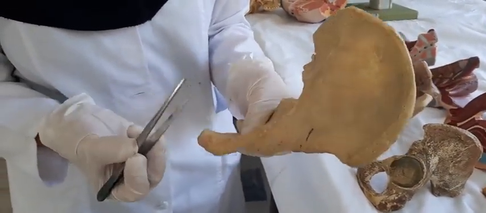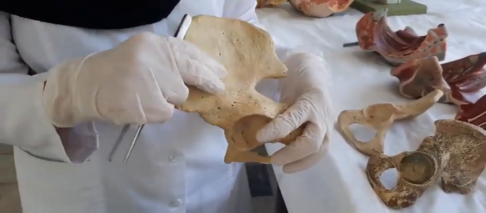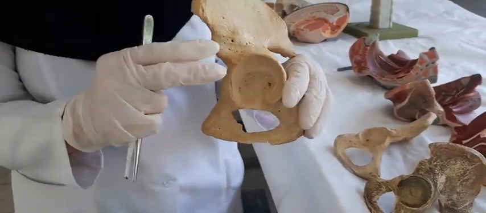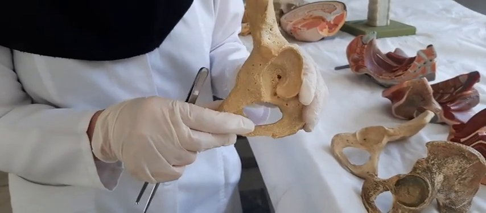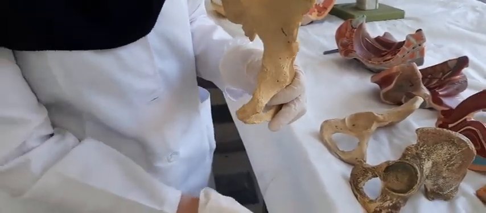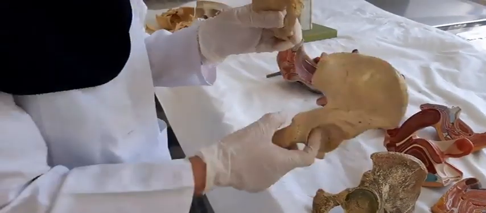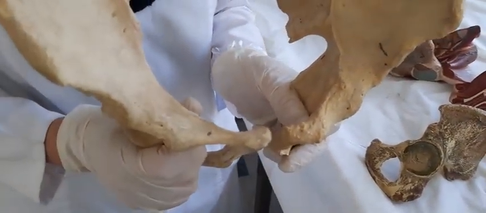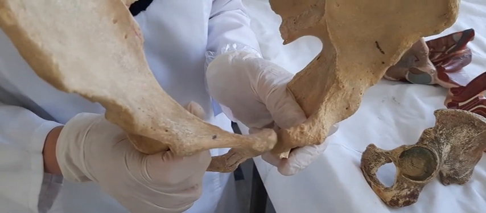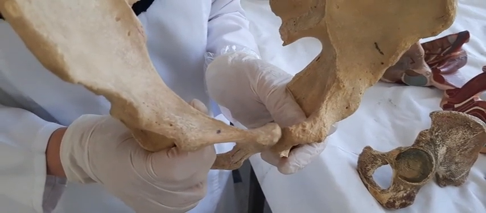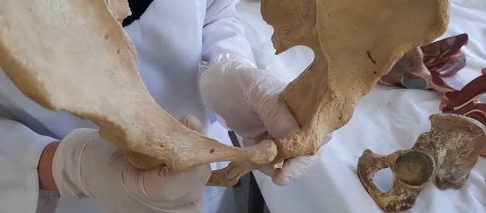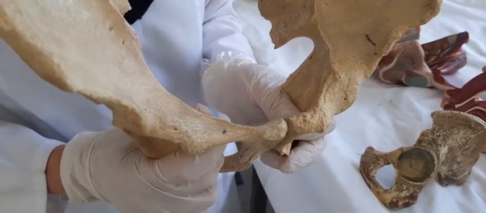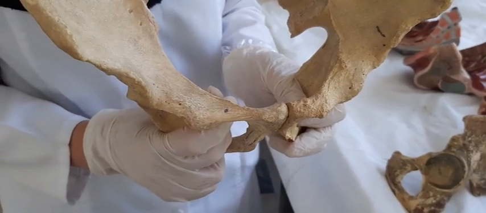The hip bone consists of three parts: ilium superiorly, ischium inferiorly and posteriorly, and pubis inferiorly and anteriorly. Both hip bones, on the right and left sides, anteriorly articulate with each other through the interpubic cartilage and make the symphysis pubis. As you know, the symphysis pubis is a kind of cartilaginous joint.